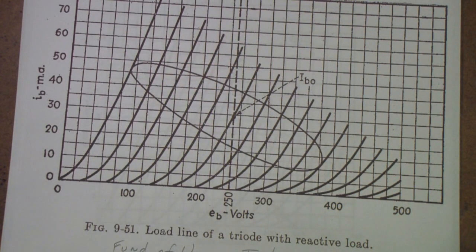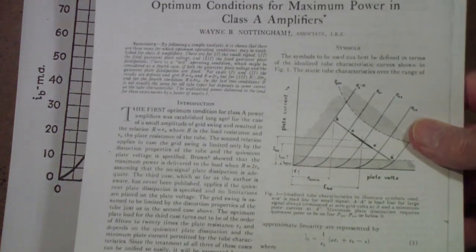What I would like to talk about now, well, there's two topics. First topic is, how do you decide what the best operating point is for a particular tube or a particular amplifier using a particular tube?